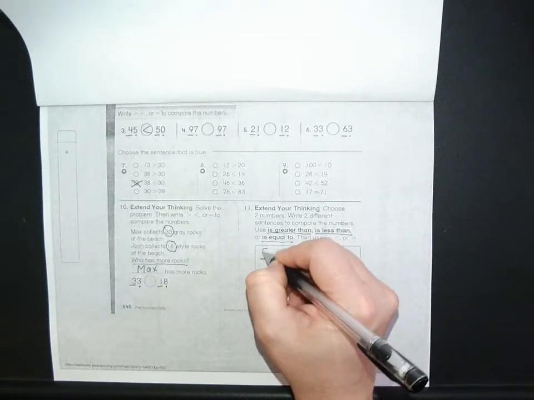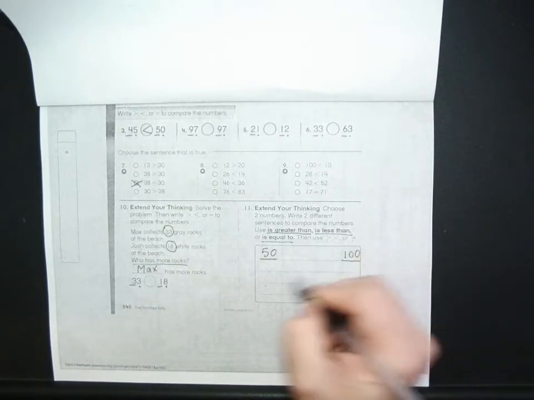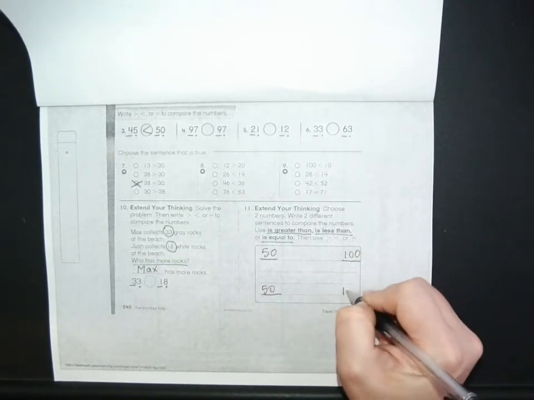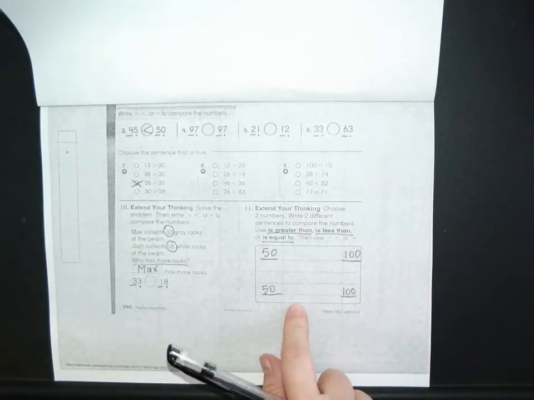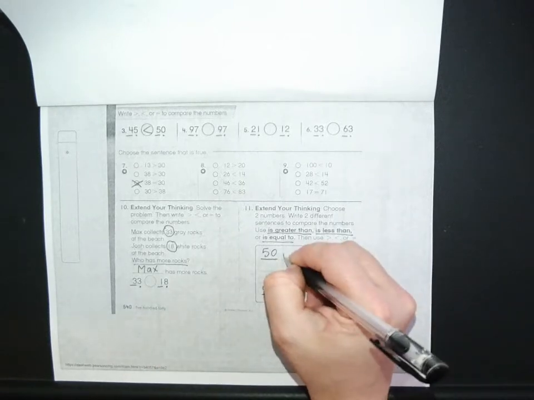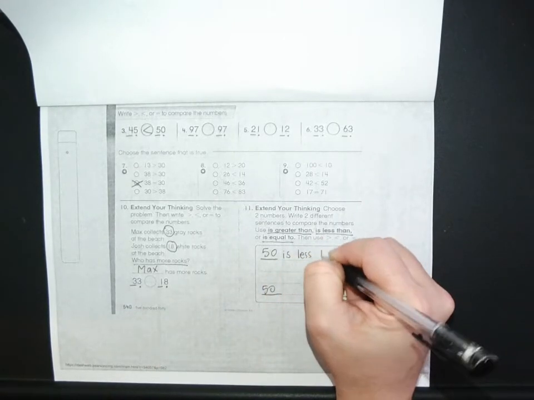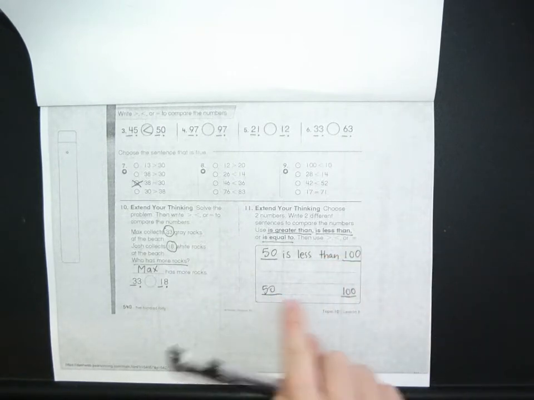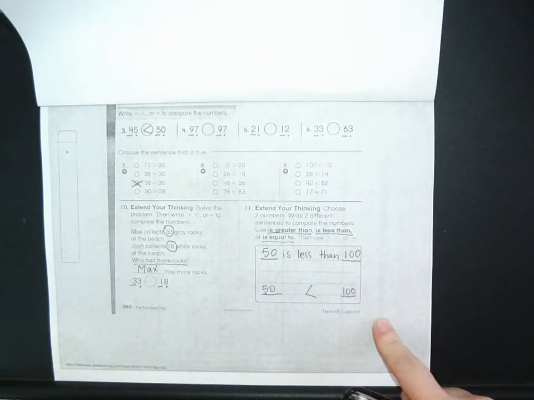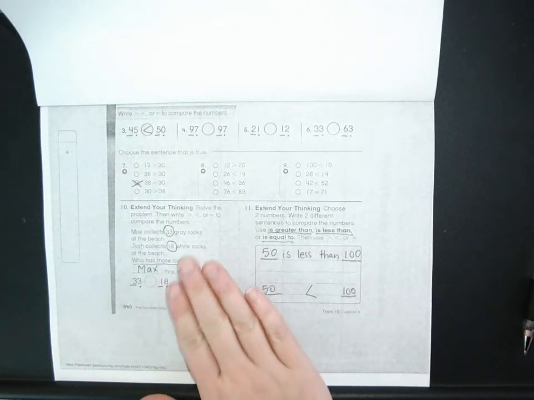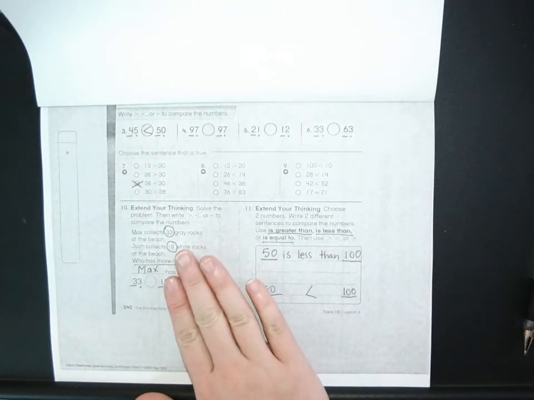Like if you were doing the numbers 50 and 100, the 2 ways you're going to write these numbers is you're going to write it is less than, and then you write the symbol. Okay? Do not pick 50 and 100. You are not doing my numbers, you're doing your numbers. You can choose any numbers you want that have 2 digits. Okay? When you're finished, you can work on this packet some more, or you can go to Reflex or Freckle.